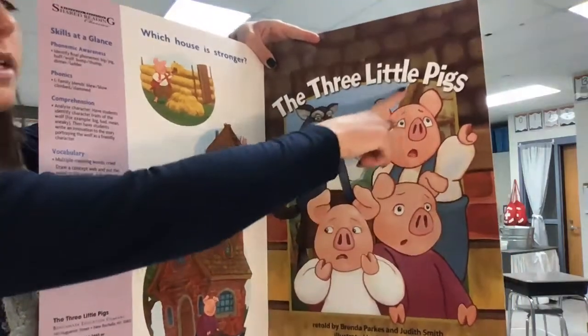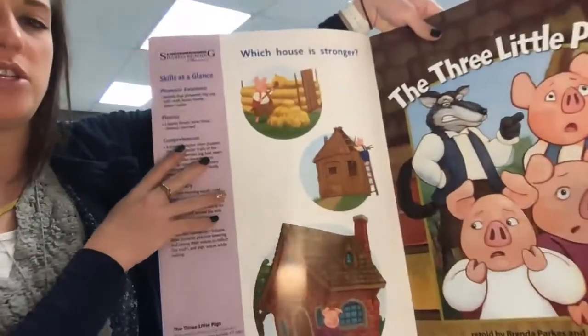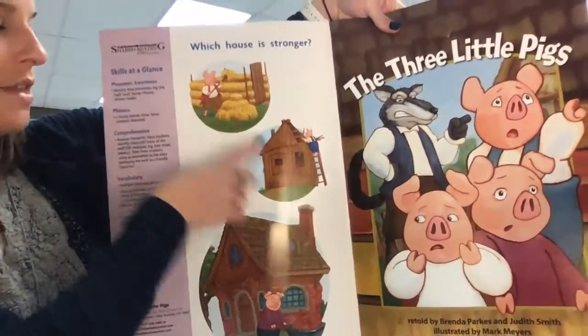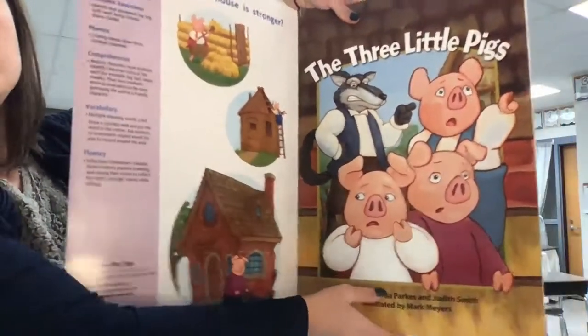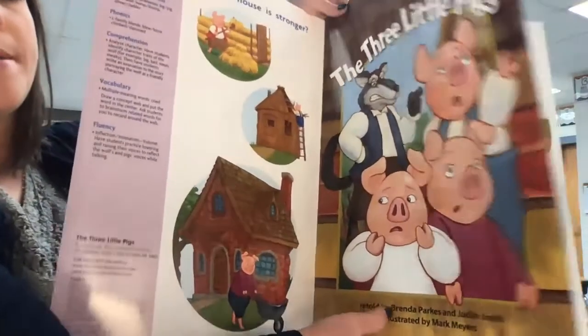The Three Little Pigs. Now here's our focus question that they give us in our big book: Which house is stronger? So we have these three different houses that we'll see. So be thinking about which one do you think will be the strongest in the story.